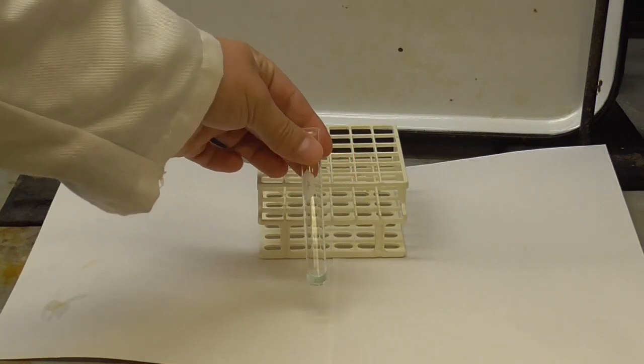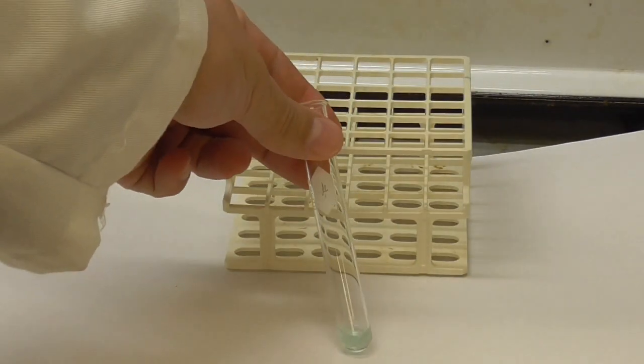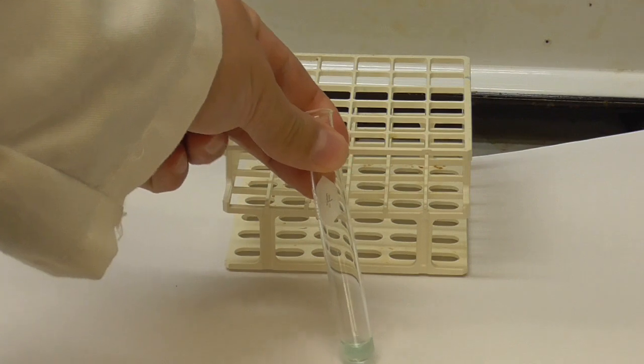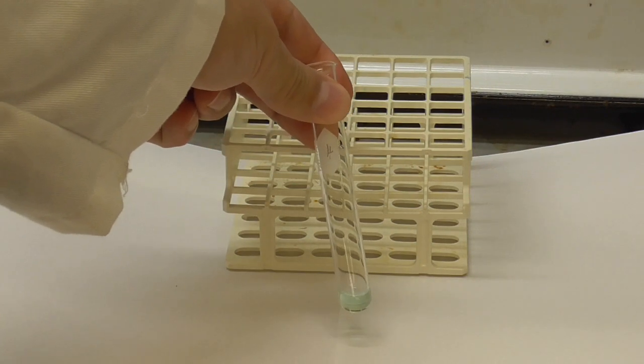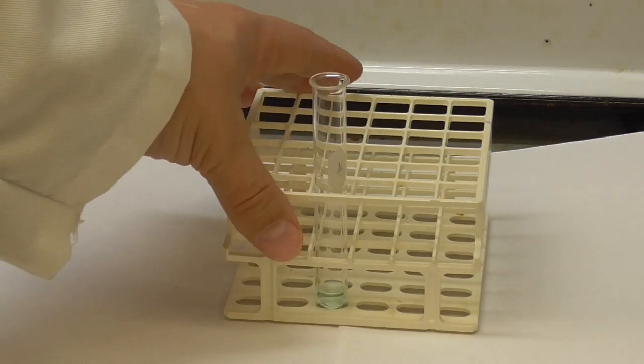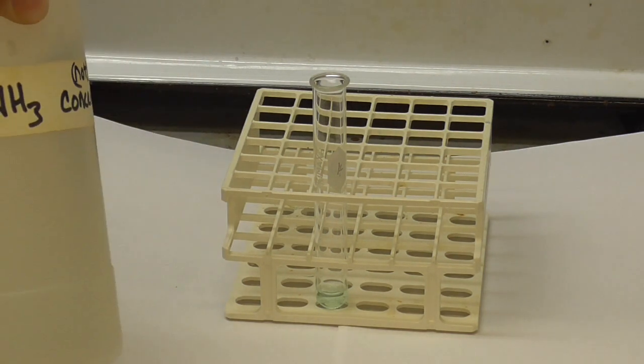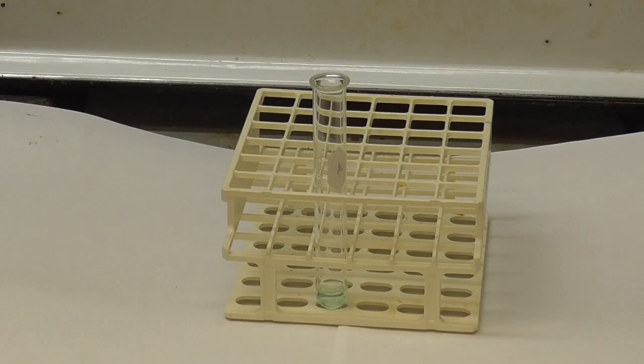Then I'm going to add a few drops of ammonia. This is why we're doing this one in the hood, because ammonia has an awful odor.